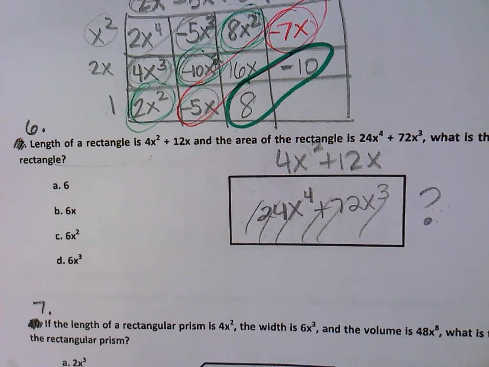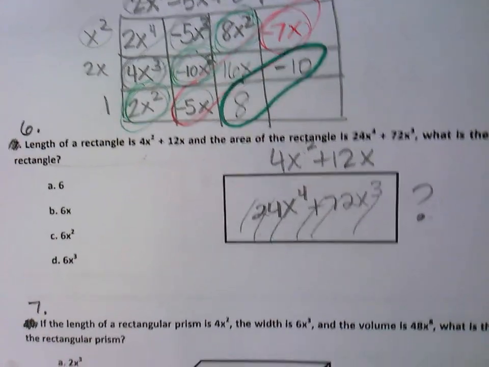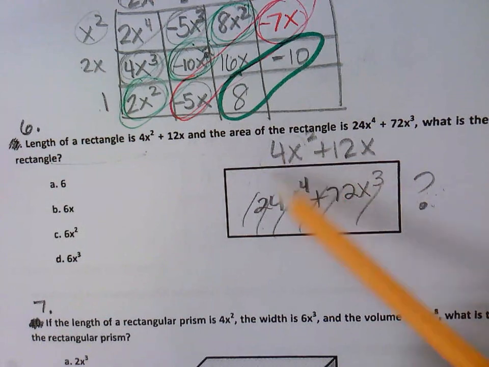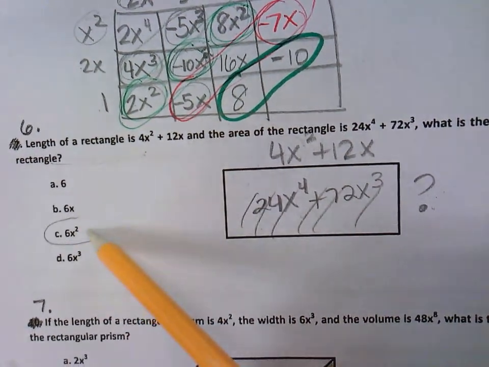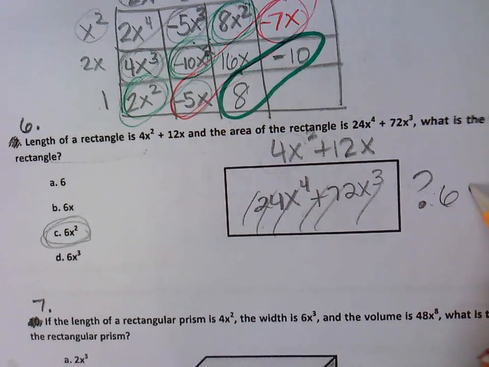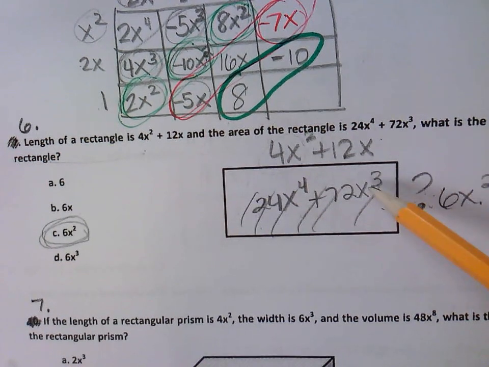What would you say? What times 4x squared is 24x to the fourth? This would be a really good multiple choice SAT question. It would be 6x squared. So if it works for one of the terms, it should work for the other term. If it was 6x squared times 12x, that would give me 72x cubed.